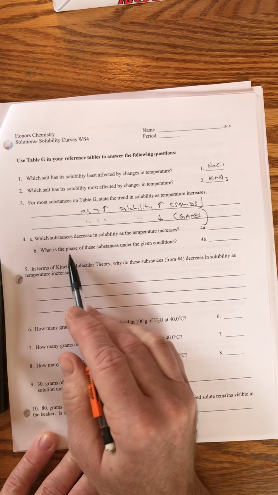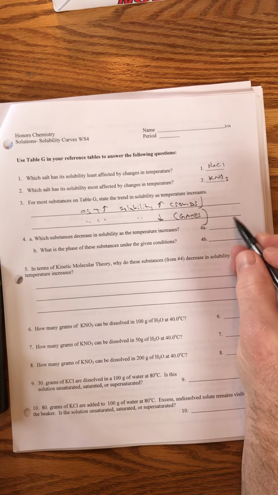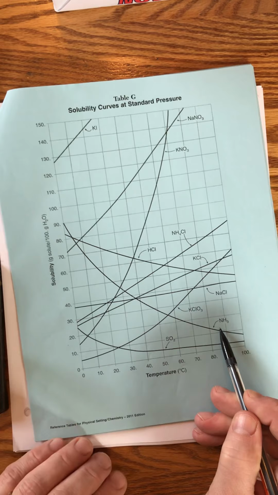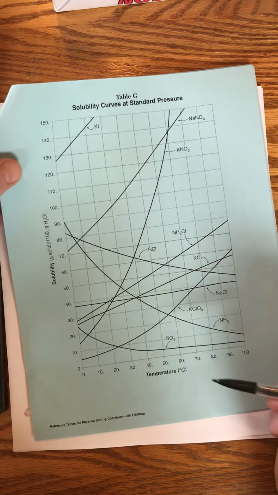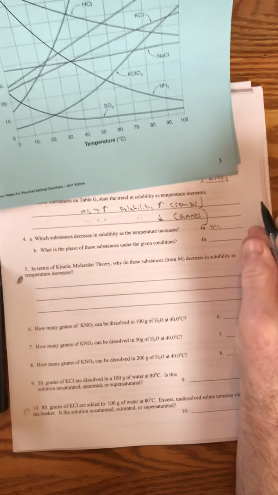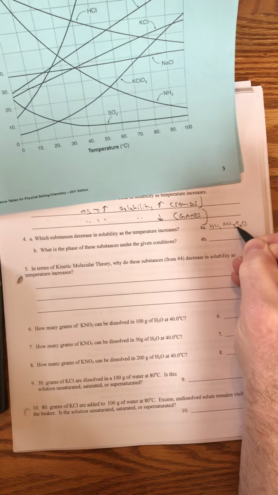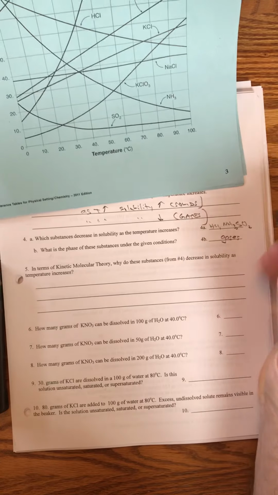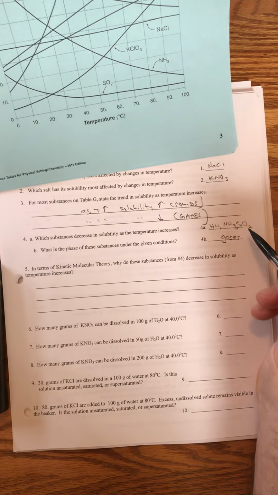Which substances decrease? On our chart, it would be SO2, NH3, and HCl. And those are indeed all gases at STP. So HCl, NH3, SO2. Those are the gases. So hydrochloric acid, ammonia, and SO2, the smell of burnt matches.